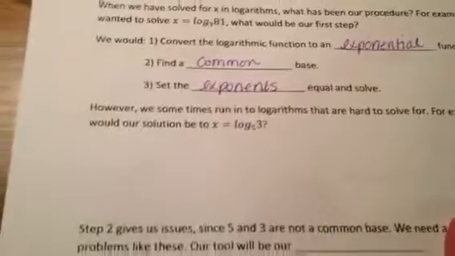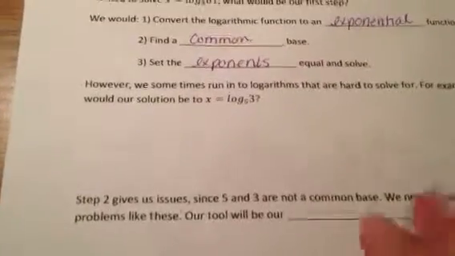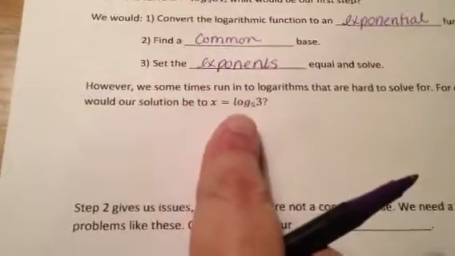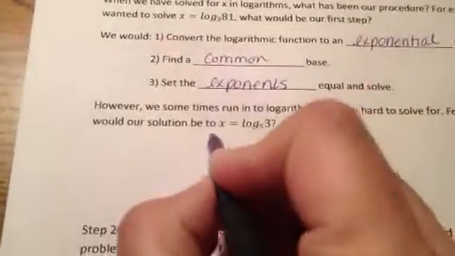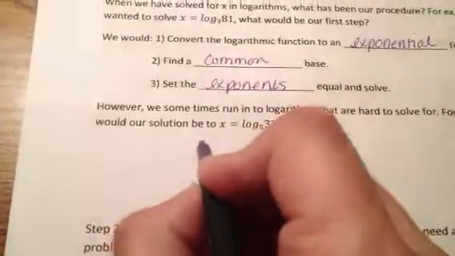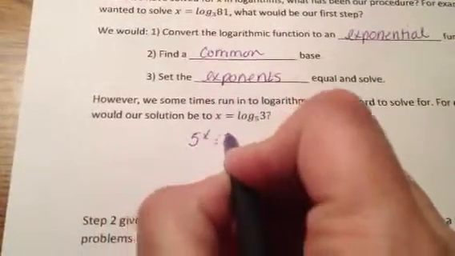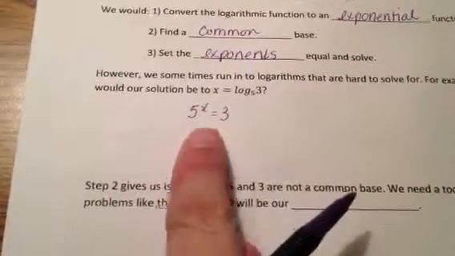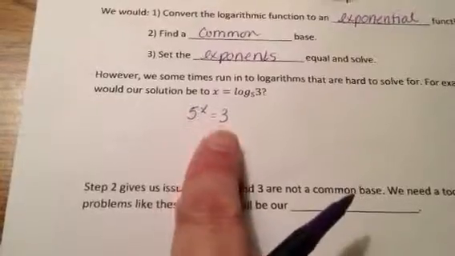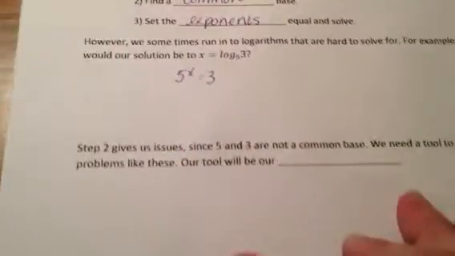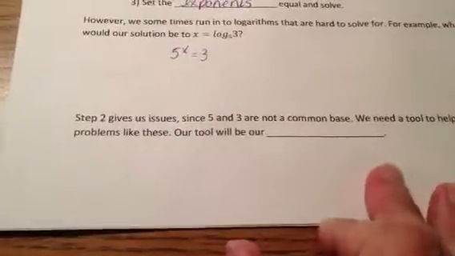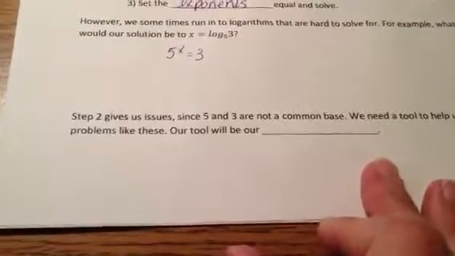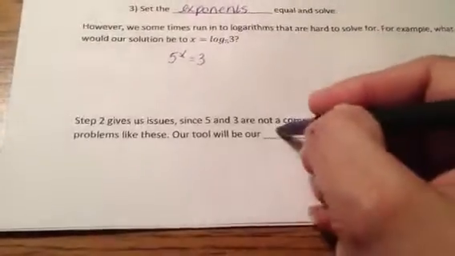and solved. Well, what if we have a problem like this where we have x equals log base 5 of 3? To rewrite that as an exponential function, it's 5 to the x power is equal to 3. Now we have a little problem here because we cannot set our bases equal to each other at any point. So in this case, since we don't have a common base, we're going to actually use our tool, which is our calculator.